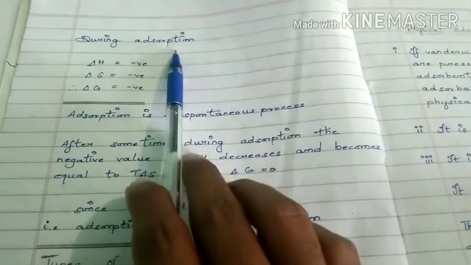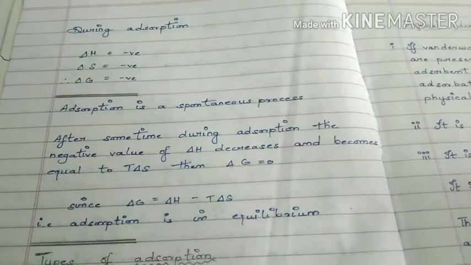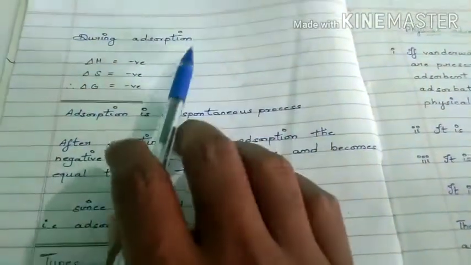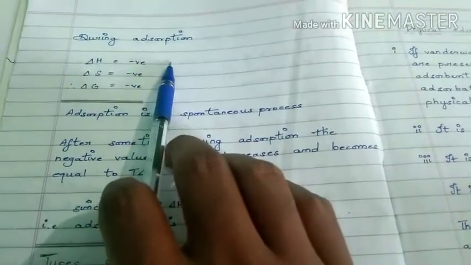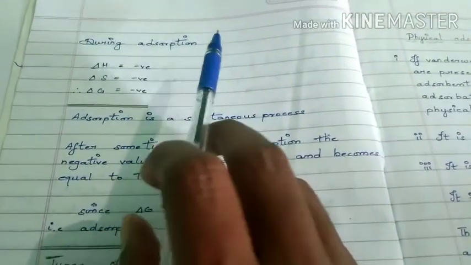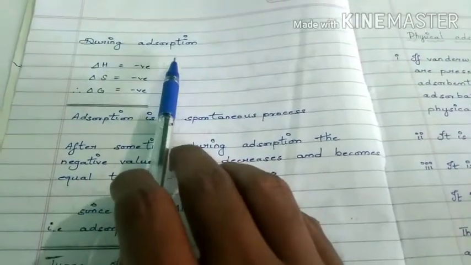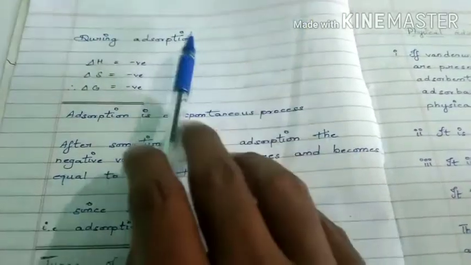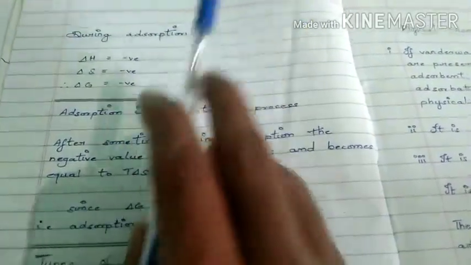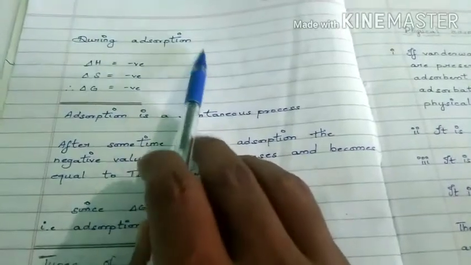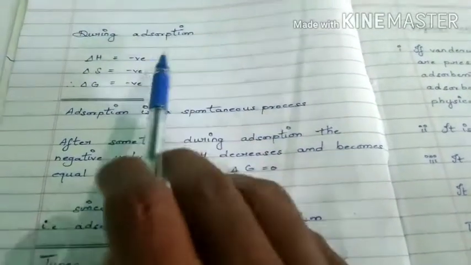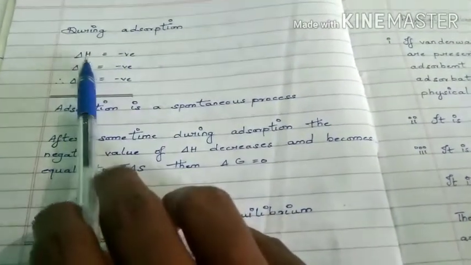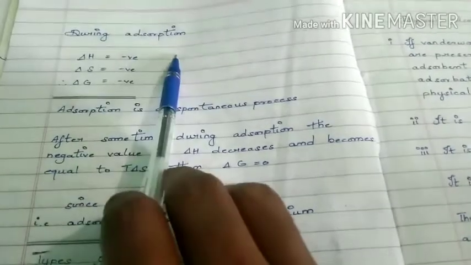What happens during adsorption? All molecules of one substance come close to another substance because of attractions. Then if attractions are there, what happens? Those molecules lose energy. After adsorption, those molecules lose energy. If energy is liberated in any process, then that process is considered as what? Exothermic process. So in an exothermic process, delta H is negative. That is the reason why delta H is negative.